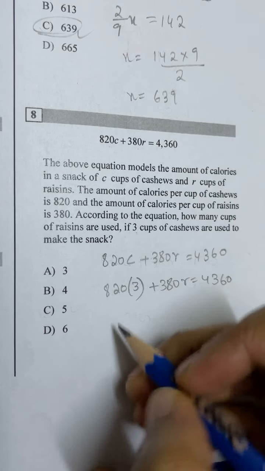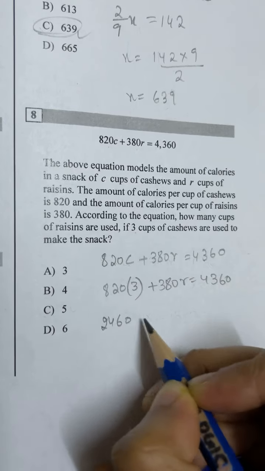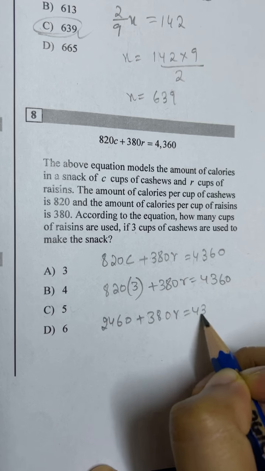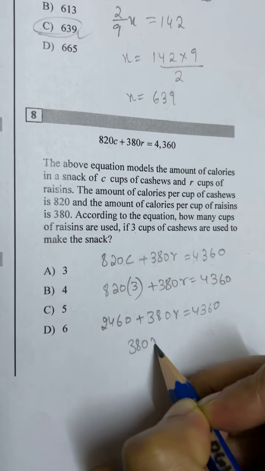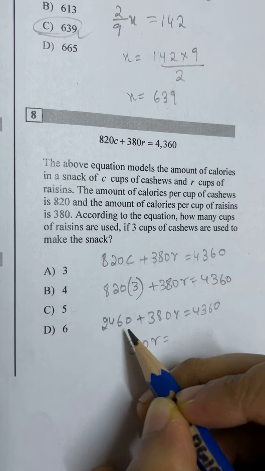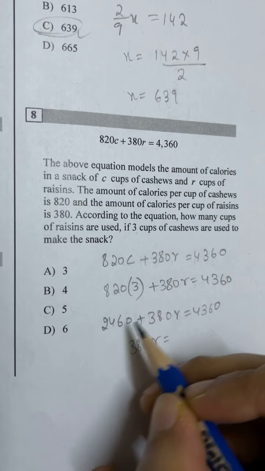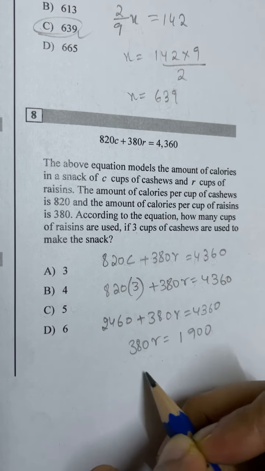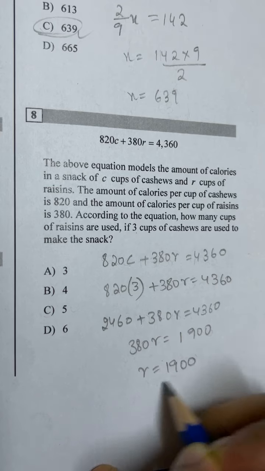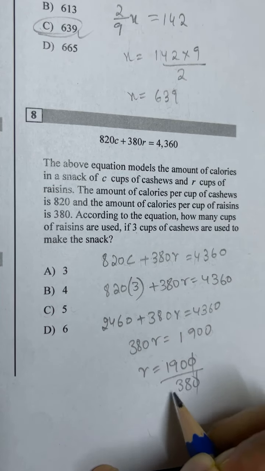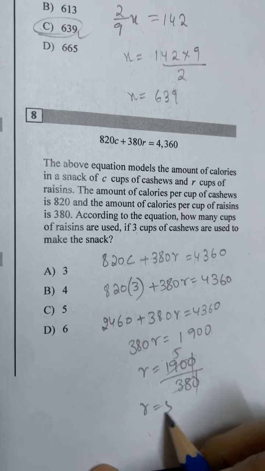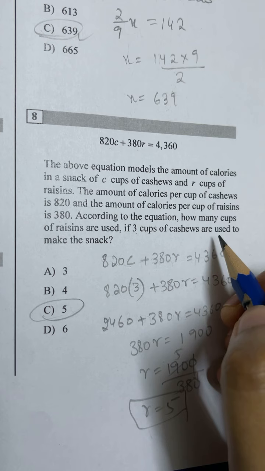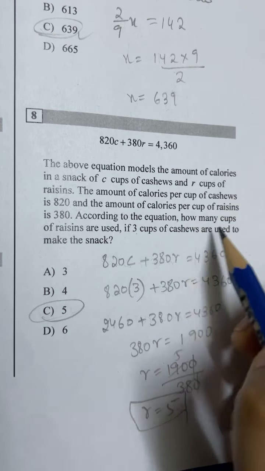So that gives you 2,460 plus 380R is equal to 4,360. Now 380R is equal to 4,360 minus 2,460. That just gives you 1,900. And R is equal to 1,900 divided by 380. The 0 is cancelled, and that's just 5. So how many cups of raisins are used? That's 5. 5 cups of raisins are used to make the snack.